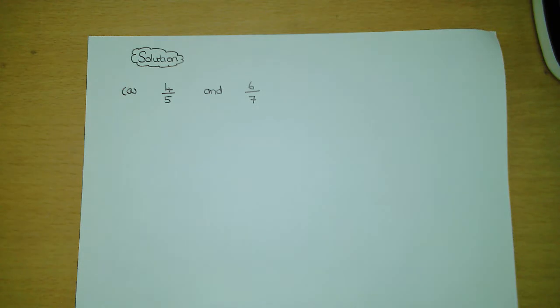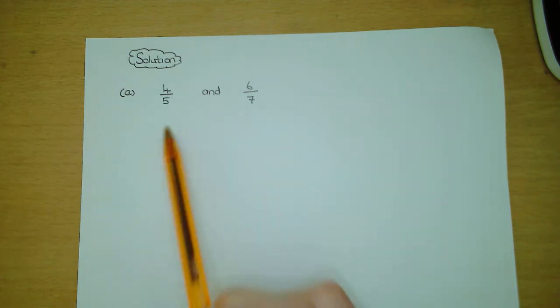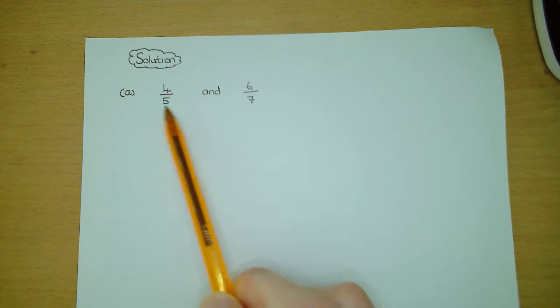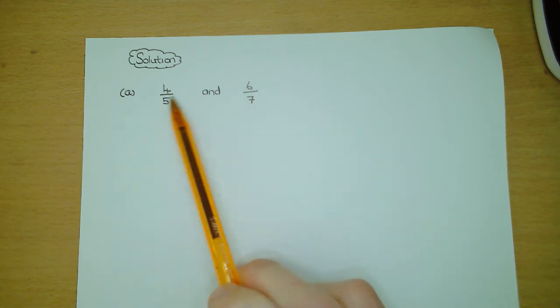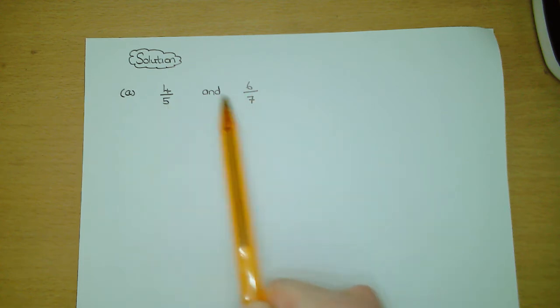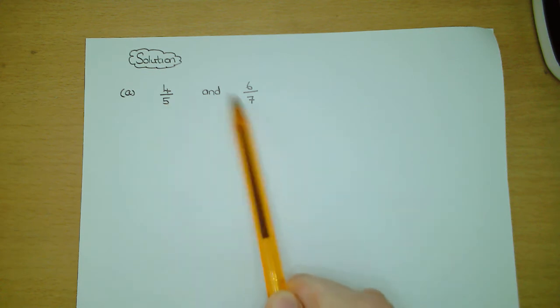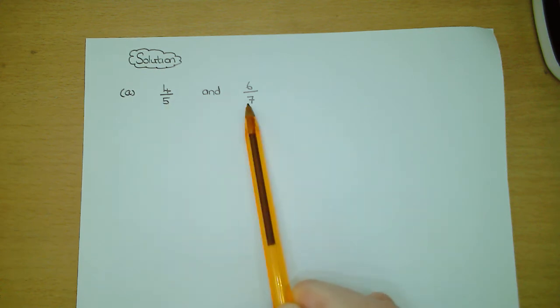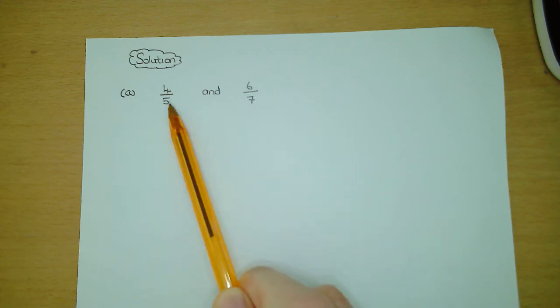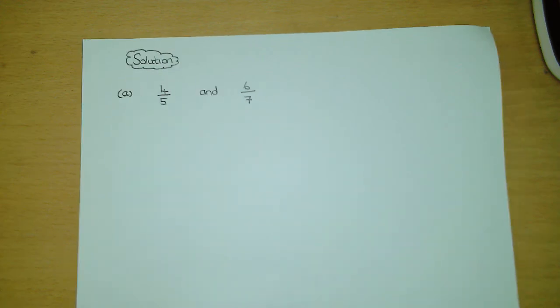We're now going to compare the sizes of two fractions. What that means is we want to work out which fraction is bigger. Now the only way we can do that is by making both denominators the same. So we have to get the lowest common multiple of the two denominators. In other words, the smallest number that 5 and 7 go into, and that's going to be 35.